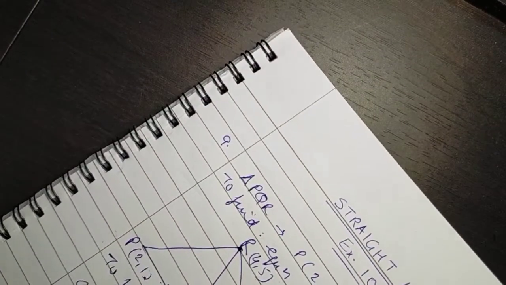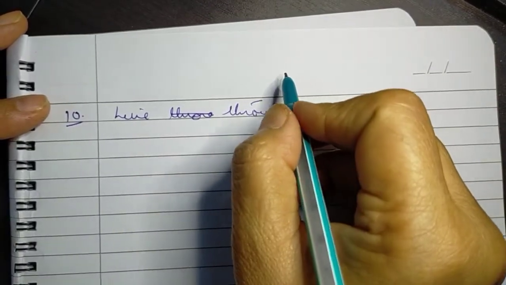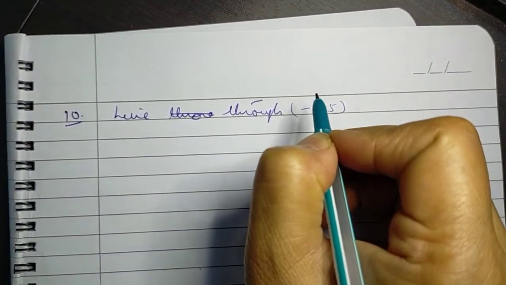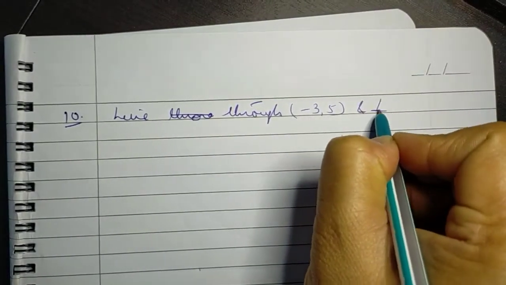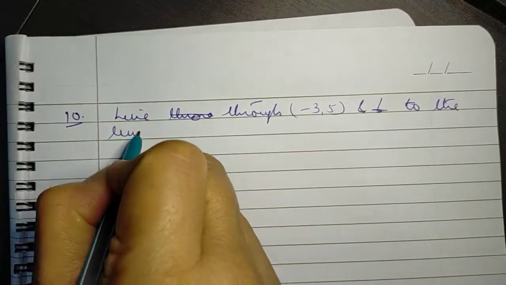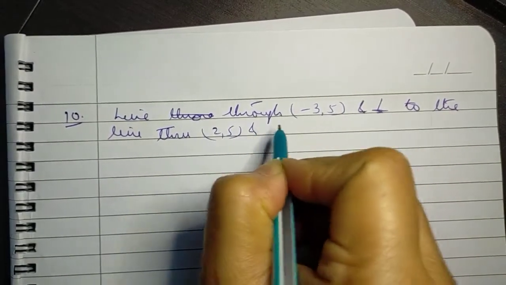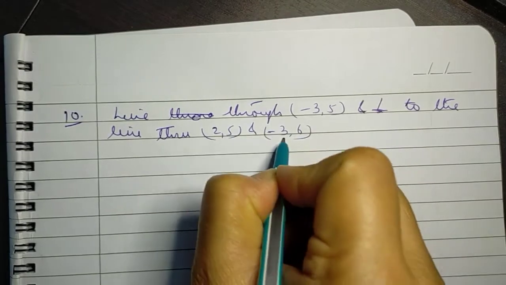Okay, so moving on to the next question, which is question number 10. Question number 10 says find the equation of the line passing through the point minus 3 comma 5 and perpendicular to the line through the points 2 comma 5 and minus 3 comma 6.